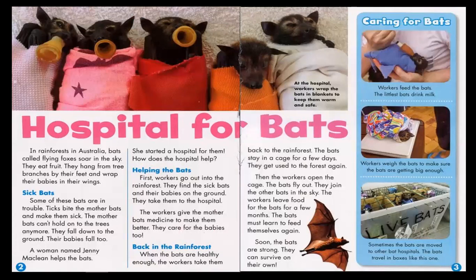Also, you have all these pictures to the right-hand side with different captions underneath. I know sometimes when we read, we tend to skip over that information because the pictures and the captions are really small, but we need to make sure that when we read, we're looking at everything, okay? So we'll look at the picture up at the top, and it has pictures of bats wrapped in blankets. The caption says, "At the hospital, workers wrap the bats in blankets to keep them warm and safe." So let's go ahead and start.